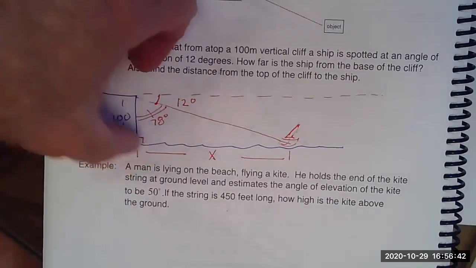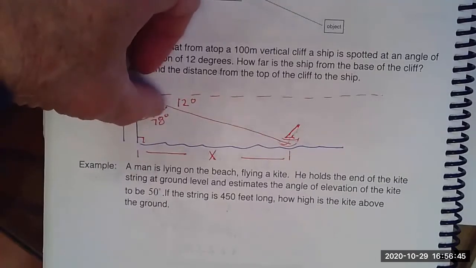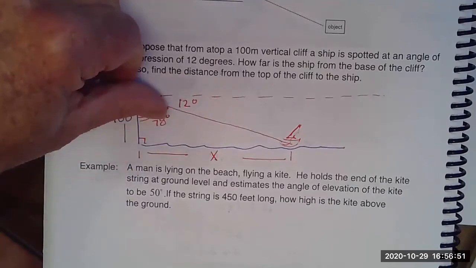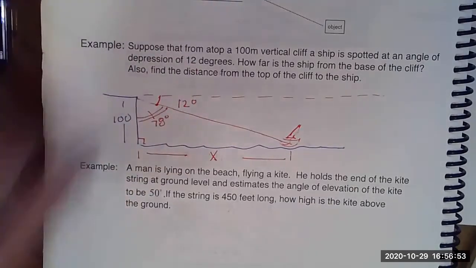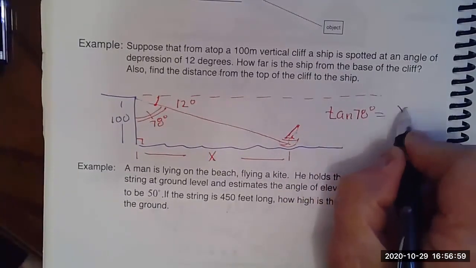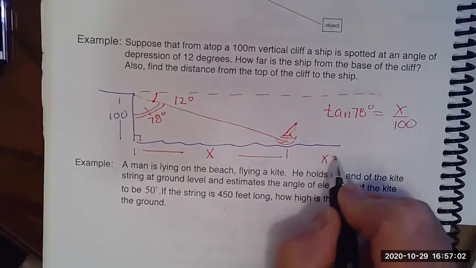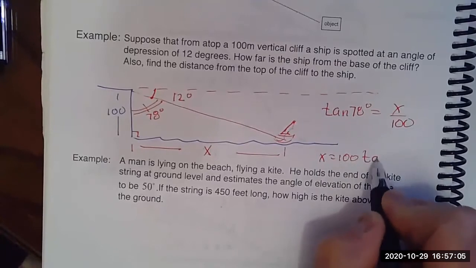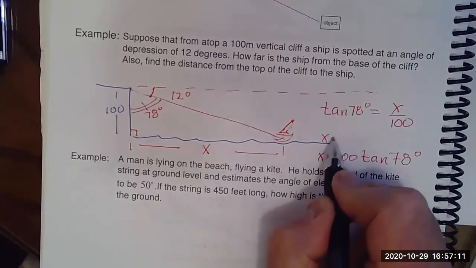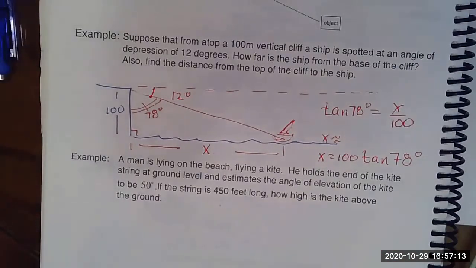That looks like a tangent. Tangent is opposite over adjacent. This is the adjacent now, right here to the angle. So tangent of 78 degrees is X over 100. Tangent of 78 degrees equals X over 100, and then solve for X. The setup is the hard part. Punching a calculator should be easy. Just don't forget to put it in degree mode if that's what you need.